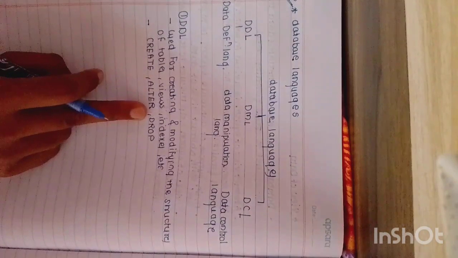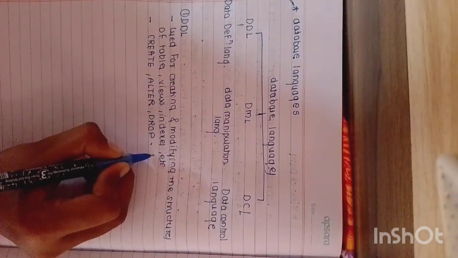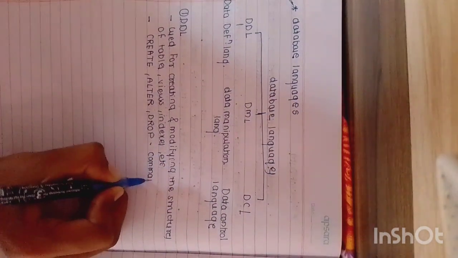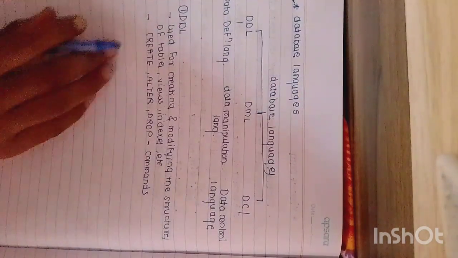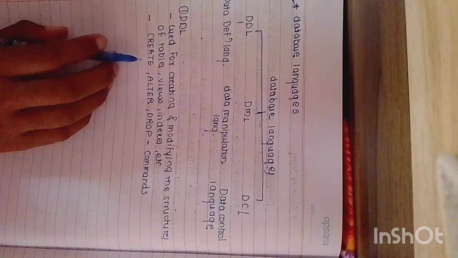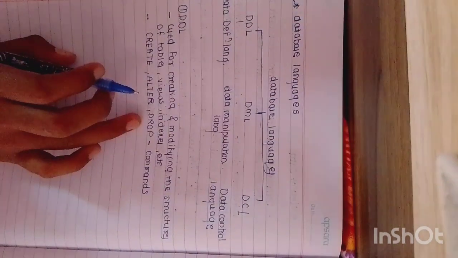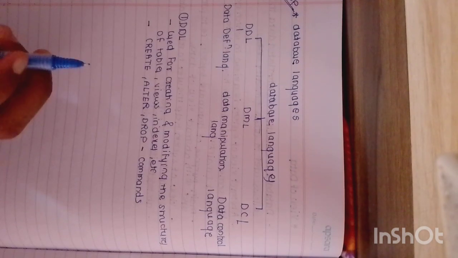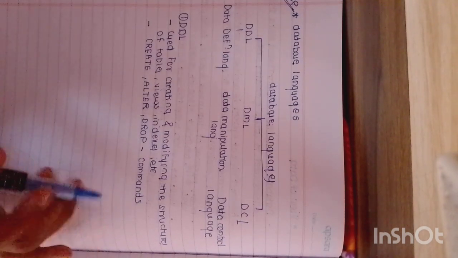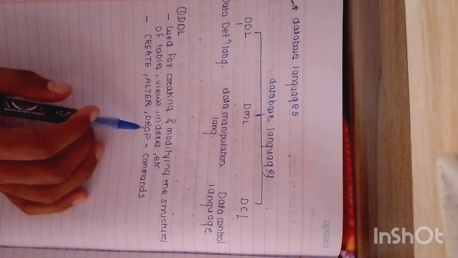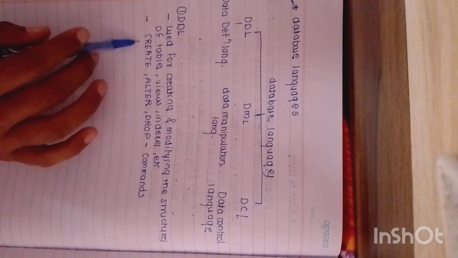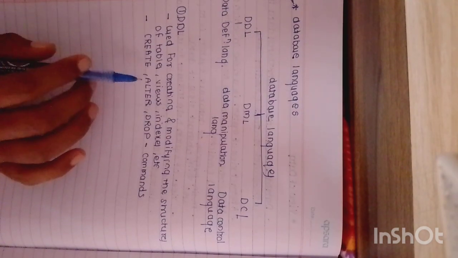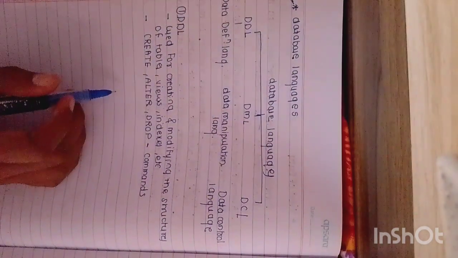These will be the DDL commands, which means we create a table, alter the table, drop the table. In DDL, when we see the next or main part of the database, we will clearly understand the uses of these commands.